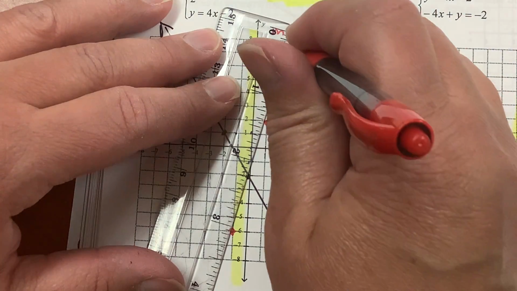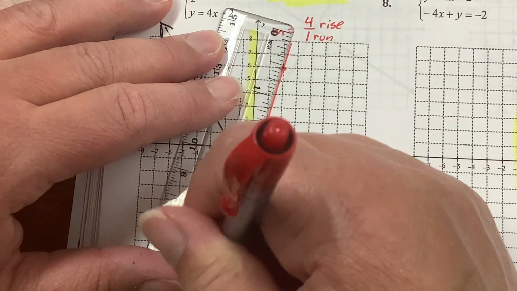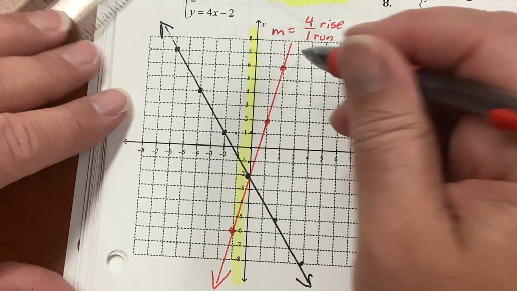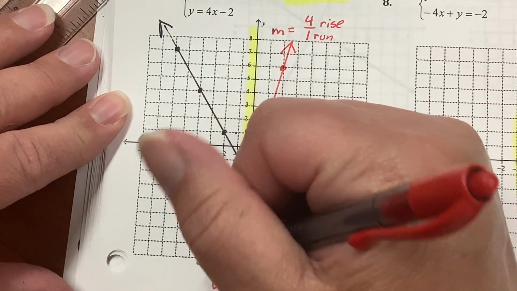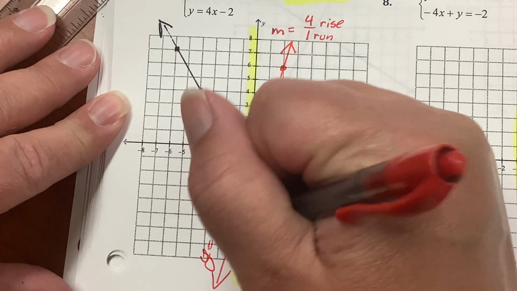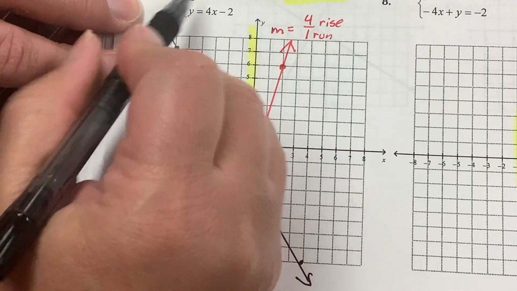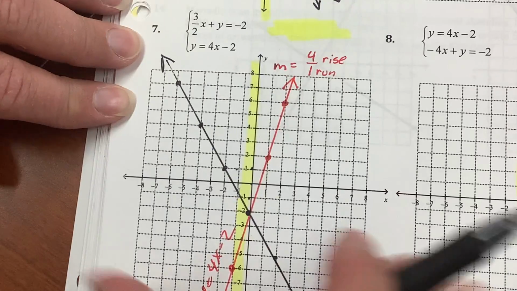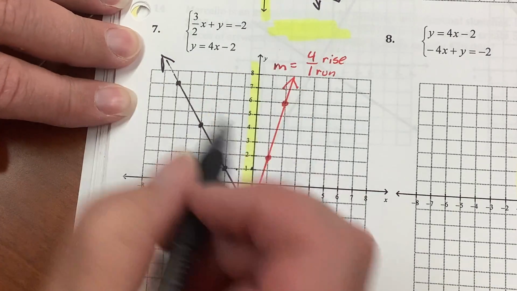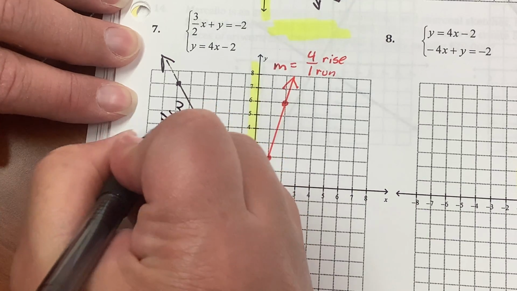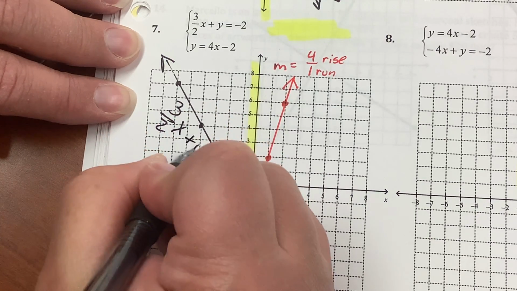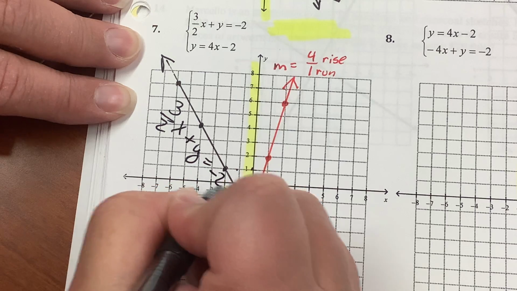Connect the points. Arrows on both sides. Write the equation on the line. Y equals 4x minus 2. This I have to write the original equation. This equation is what goes on this line. 3 over 2x plus y equals negative 2.